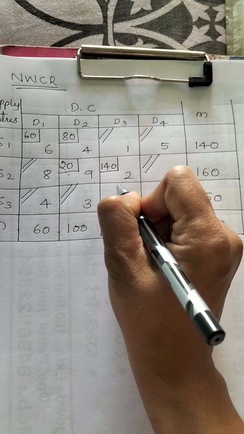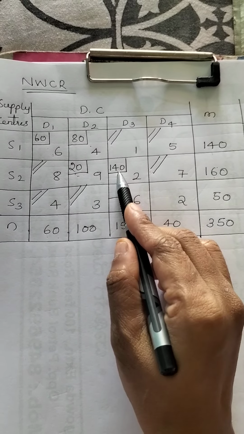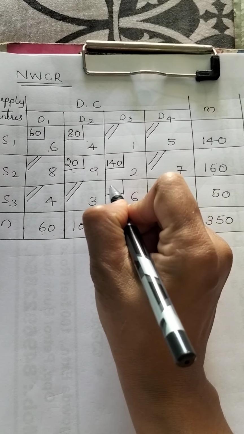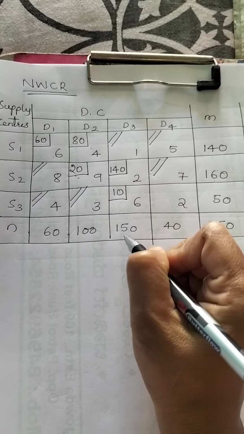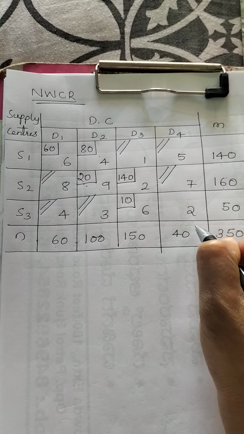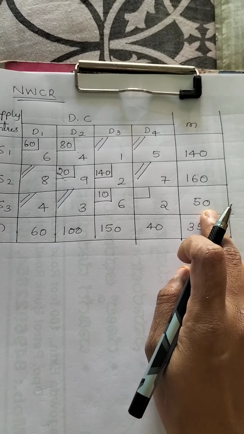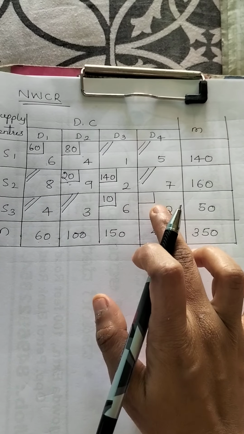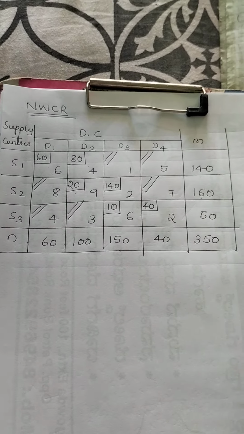The next one is 6. So it's 150, and already 140 is allocated, so we must allocate only 10. 140 plus 10 is 150. So the left out is 50. The availability is 50, 10 is already allocated, so we are left with only 40. 10 plus 40 is equal to 50.